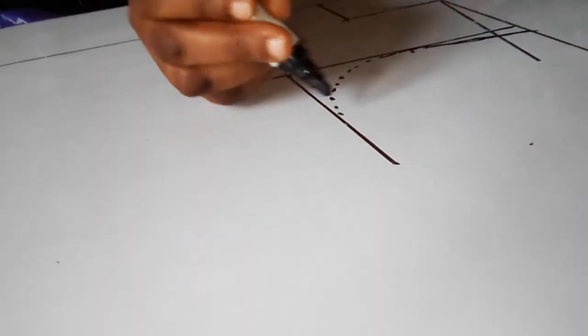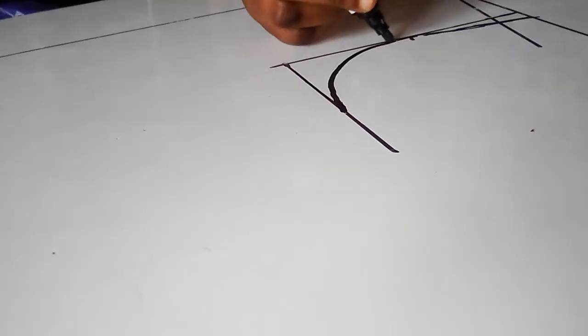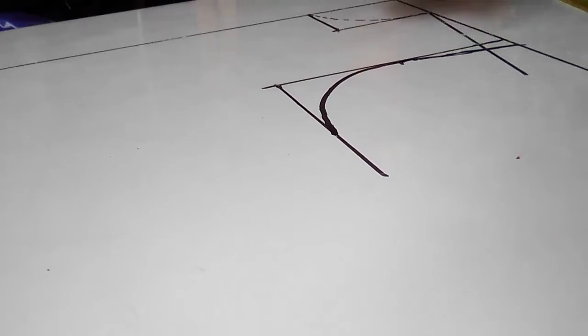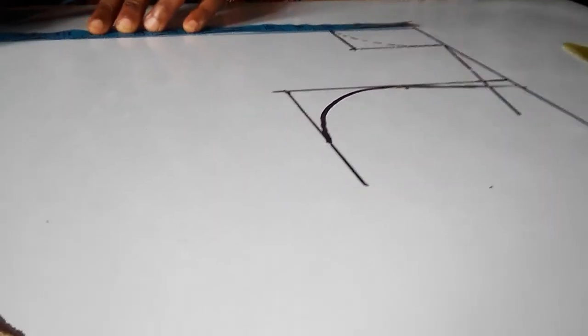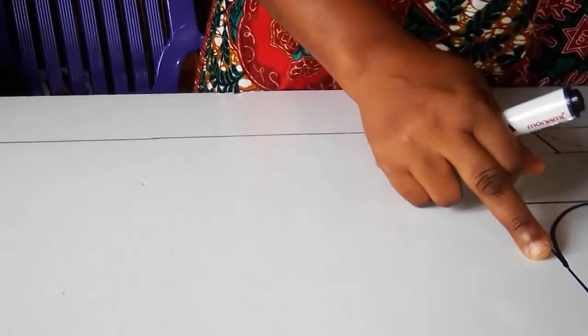So this is our beautiful armhole. Now it's a simple A-line dress. So you measure from the neck to the underbust. We are going to extend the line from the armhole downwards.